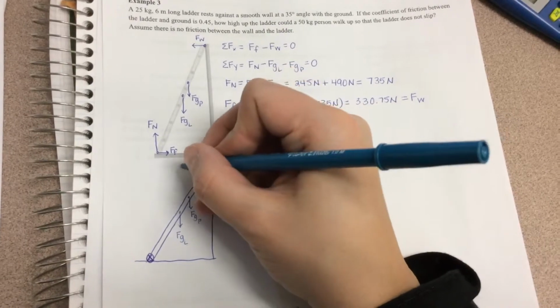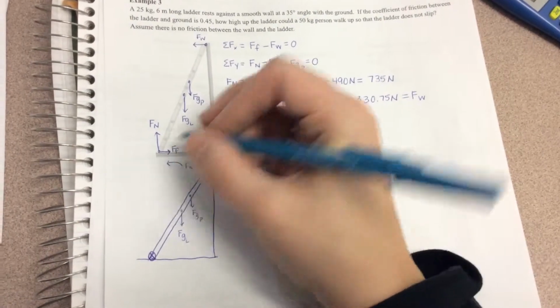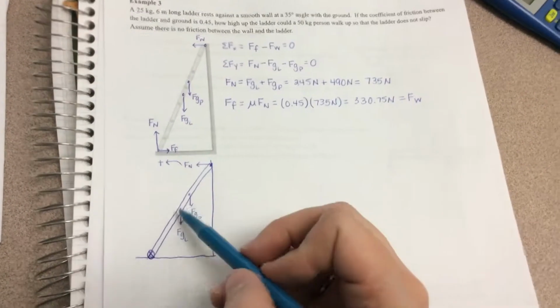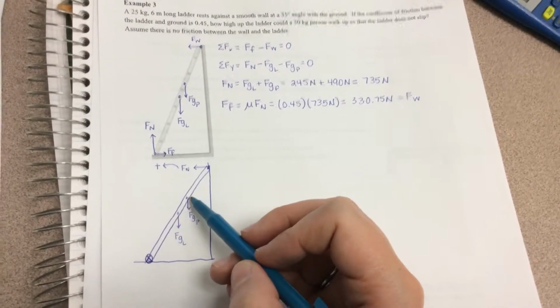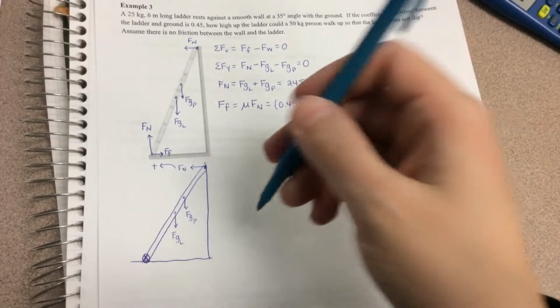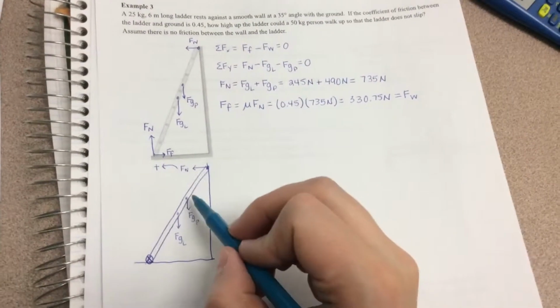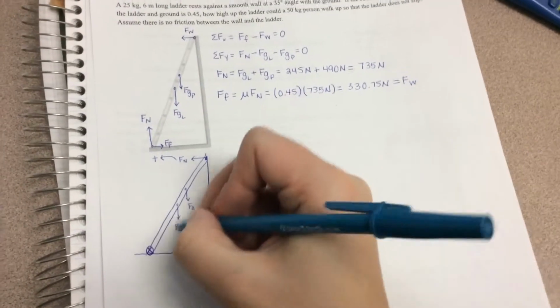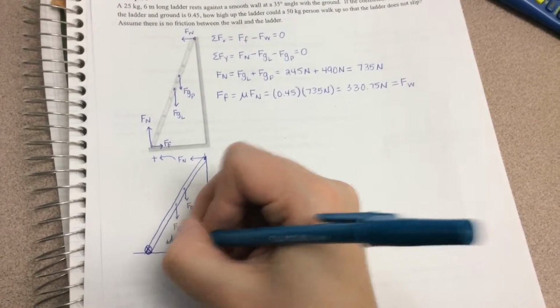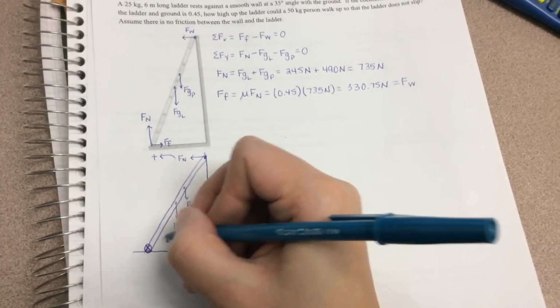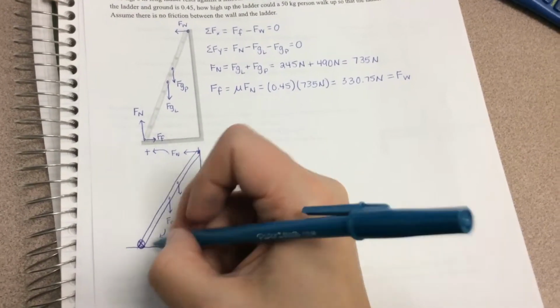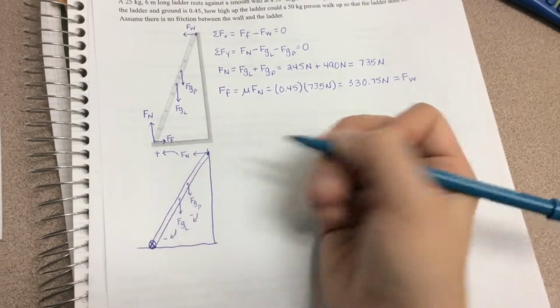So the force from the wall is going to cause it to go counterclockwise, which is going to be a positive torque. And then the force of gravity from the ladder and the force of gravity from the person are both pulling down this way, which would cause the ladder to rotate this way. So the force of gravity from the ladder and the force of gravity from the person are both going to cause a clockwise or negative torque. Okay.